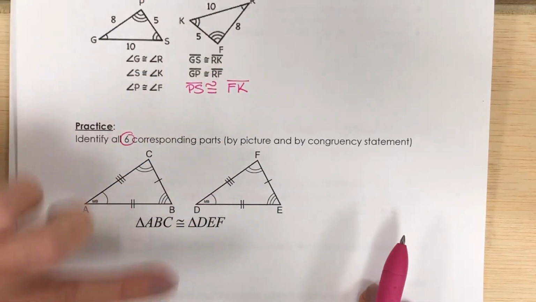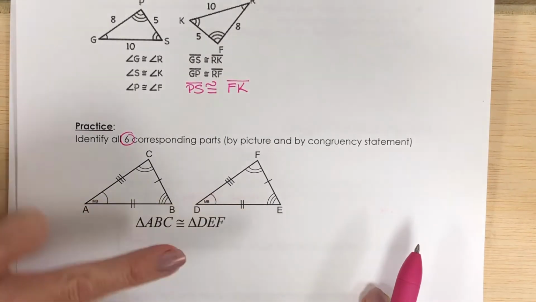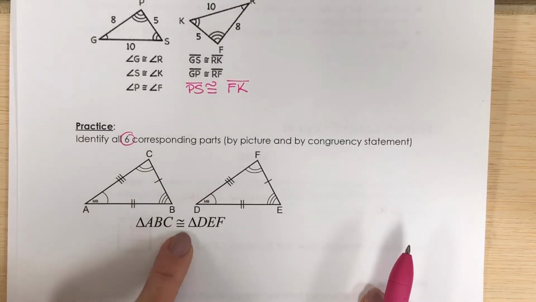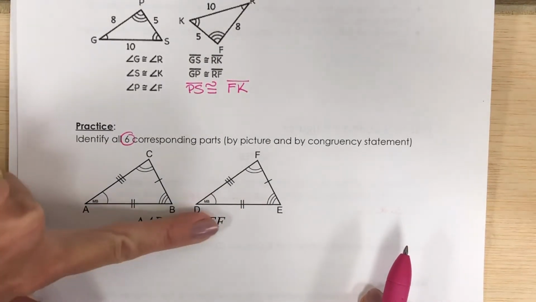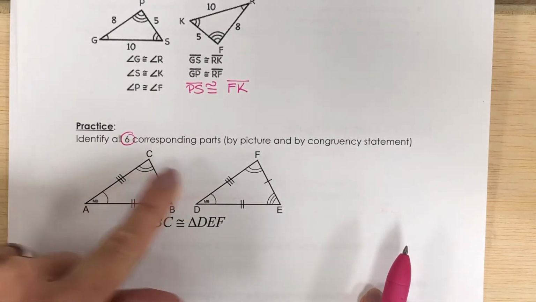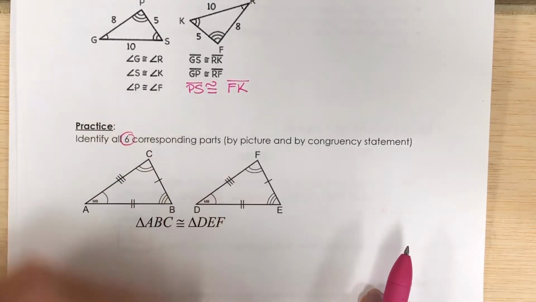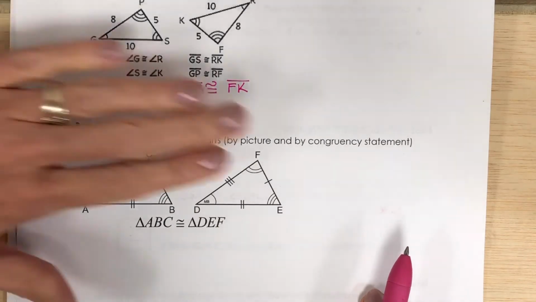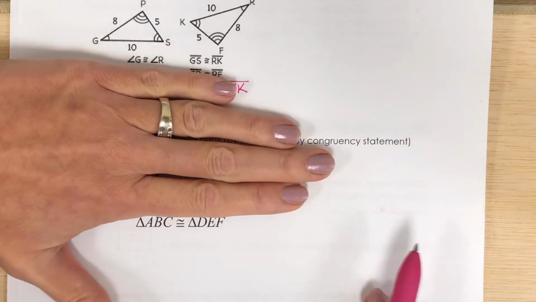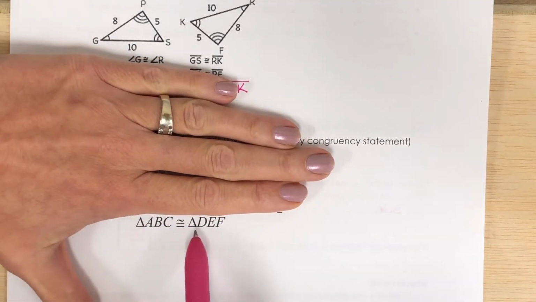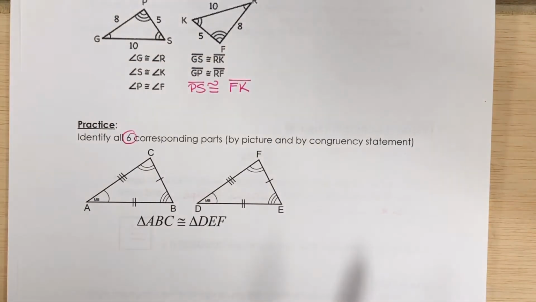That means if I didn't say that triangle ABC was congruent to triangle DEF, you should be able to take a look at the picture and write all 6 parts. Also, if you didn't see the picture and I just gave you the congruency statement, you should be able to do all 6 parts from that.